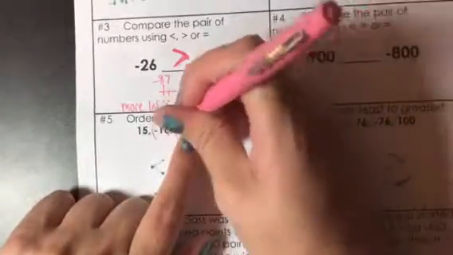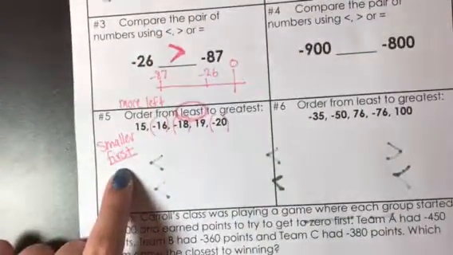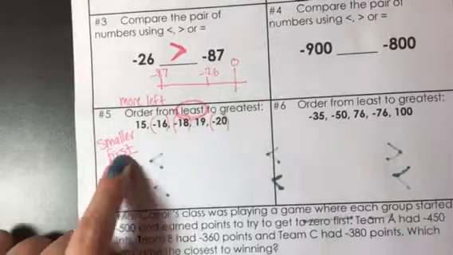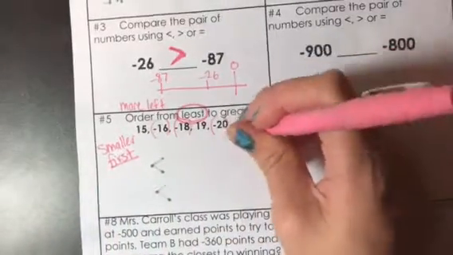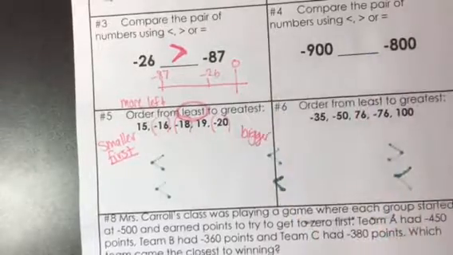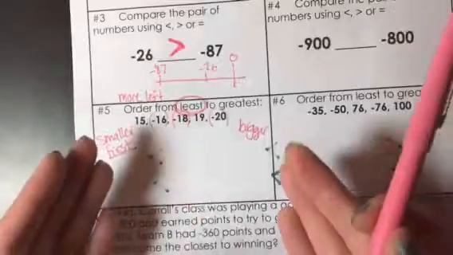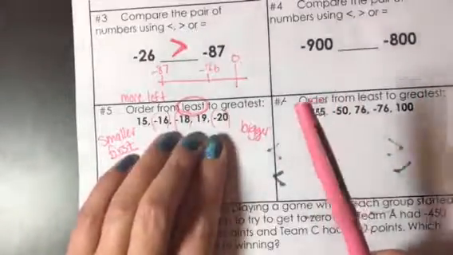From least to greatest. Least. They want smaller first. Notice how I put that on the left. So least to greatest. Smaller all the way up to bigger. So thinking, my negative numbers I know are already smaller. I know that. So I'm going to focus on those guys first.